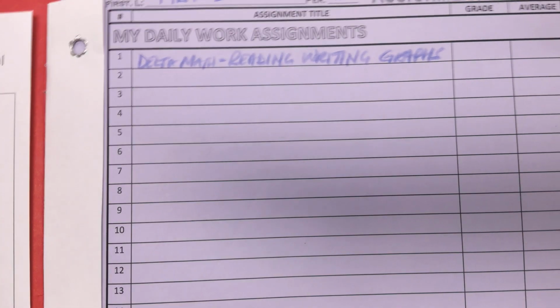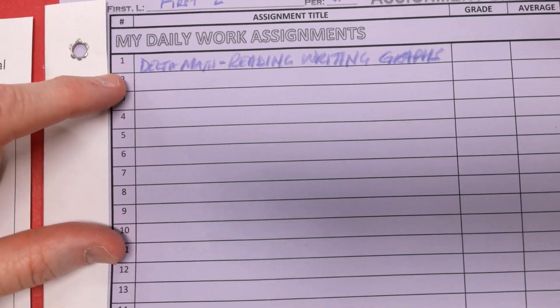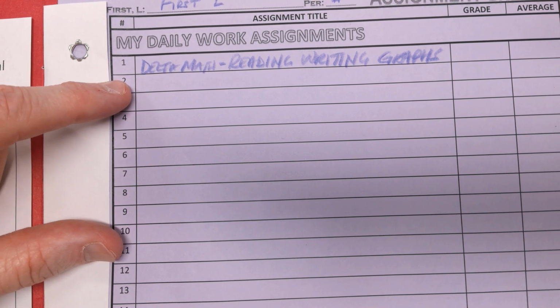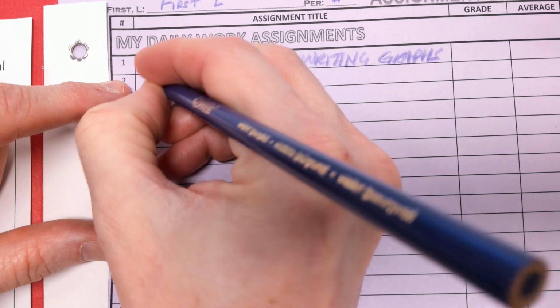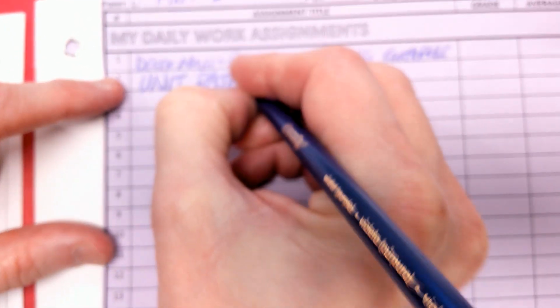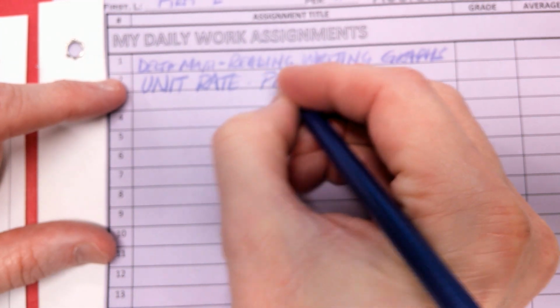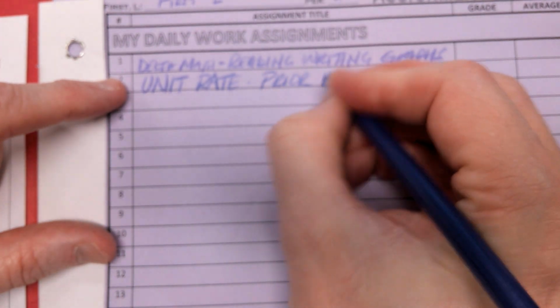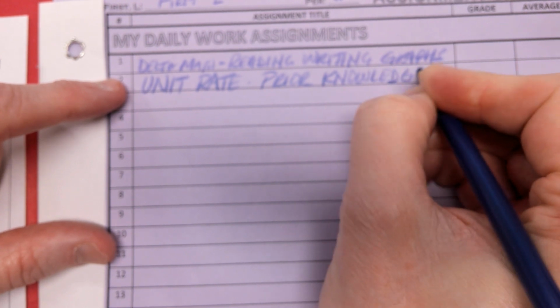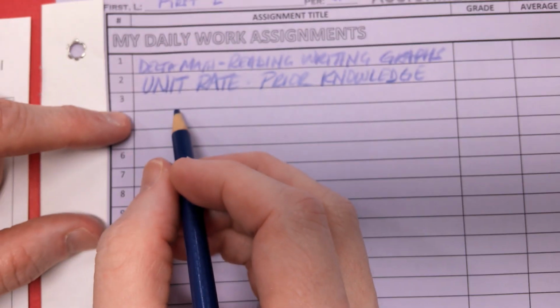So today we're going to make sure we update our assignment sheets a little bit different. Number 2 is going to be our unit rate prior knowledge packet. So if you have not written that, write it down now.